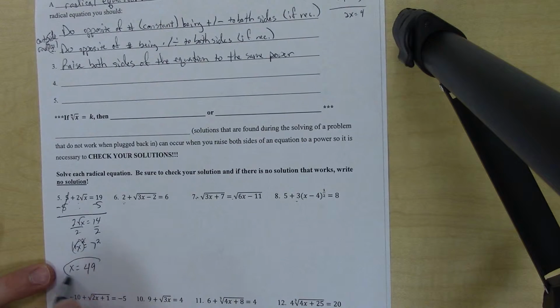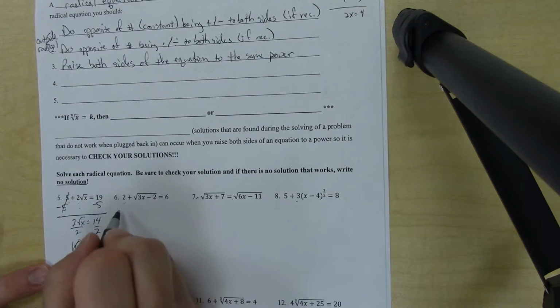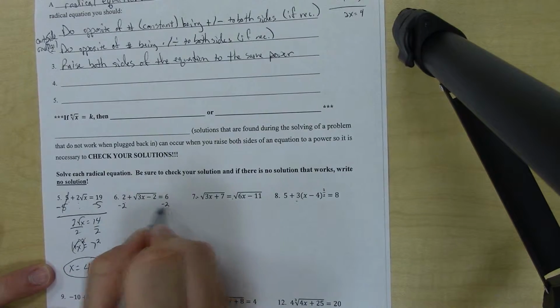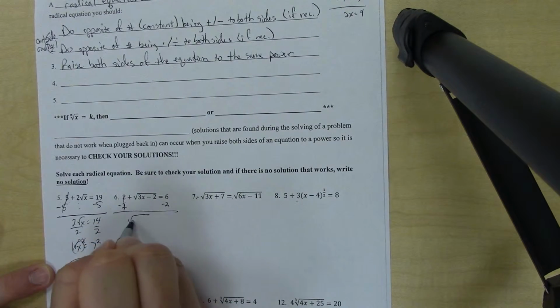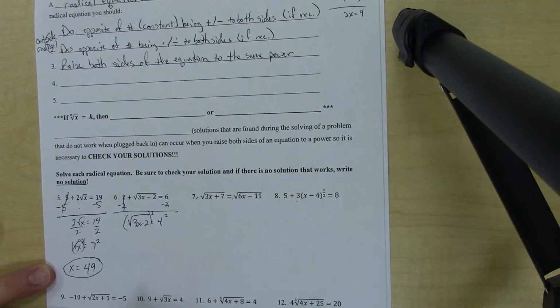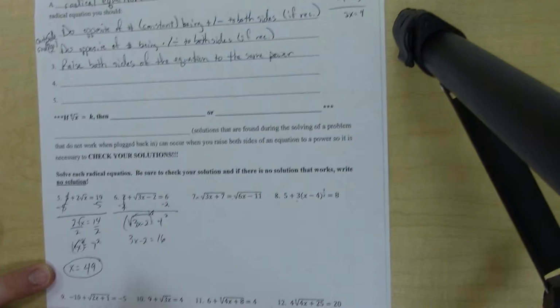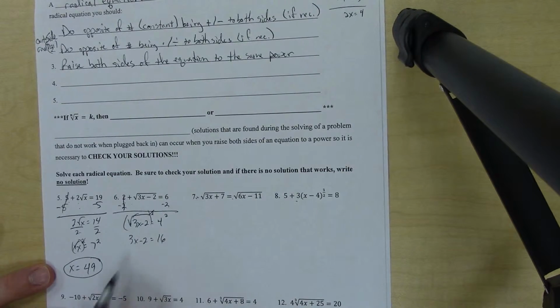Now again, what I would do is plug this in to check it. That's kind of our 5th step. We'll get to that. But there's more steps over here that I want to get to. So again, here I have minus 2 to both sides. Those cancel. Square root of 3x minus 2 equals 4. Get rid of the square root by squaring both sides. These cancel. 3x minus 2 equals 16. And now you're going to have to check with that. We'll get there in just a second.